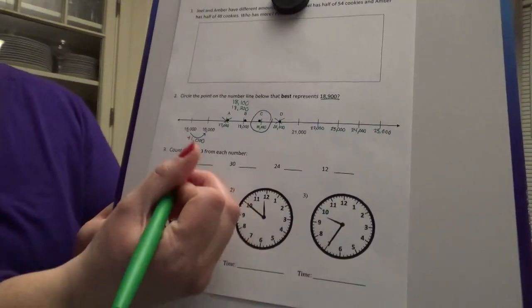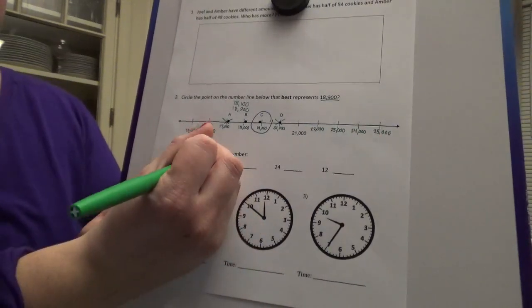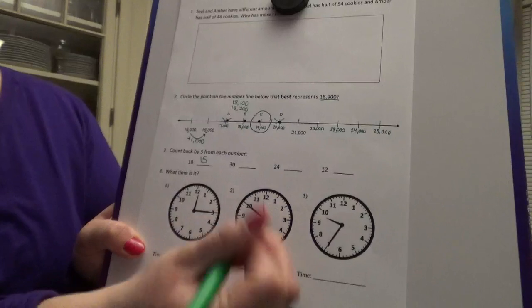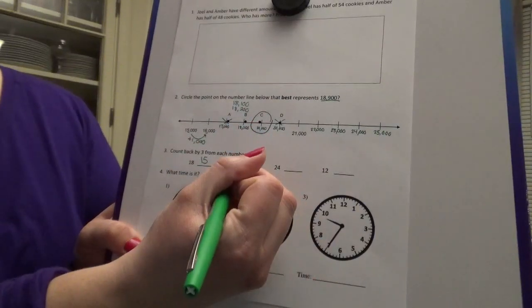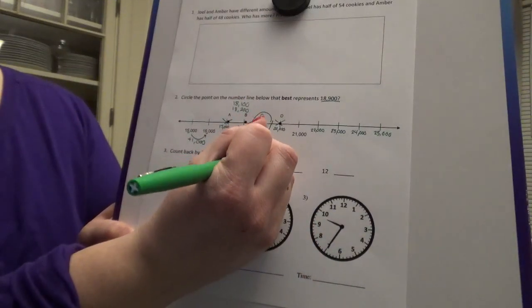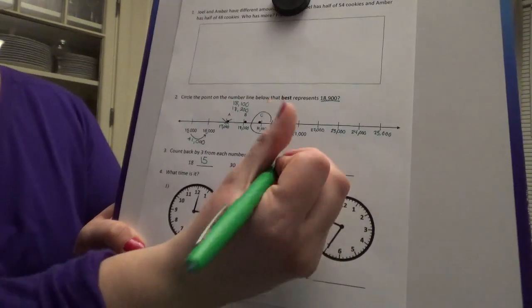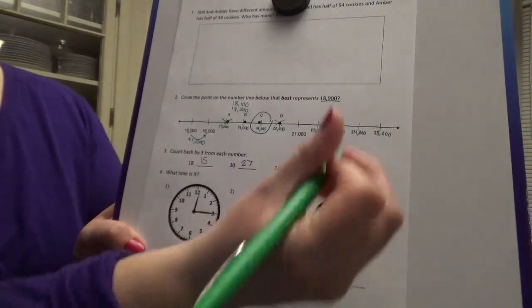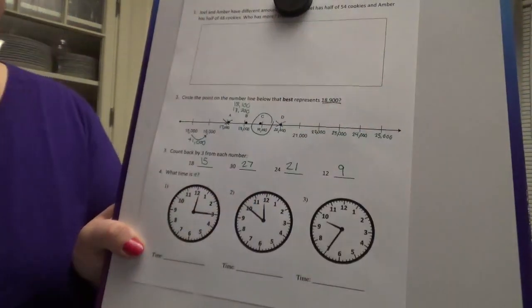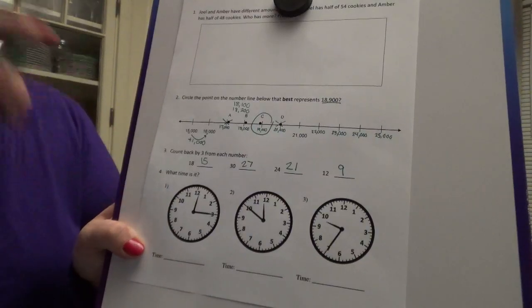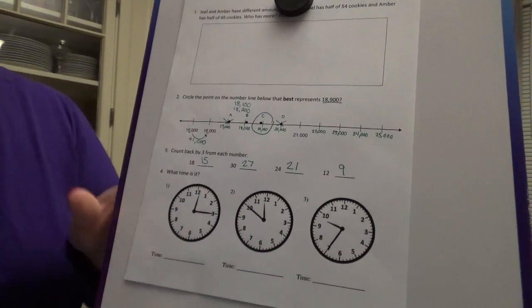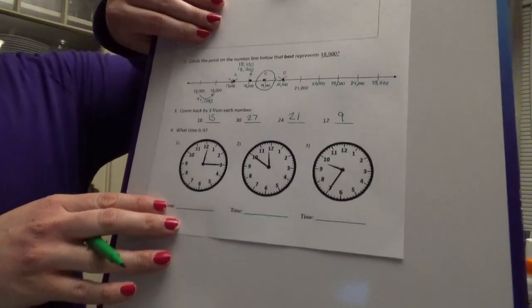Okay, so 3 less than 18 is 15. 3 less than 30, that's kind of tricky because it has a 0 there, but that's 27. 3 less than 24, 21. And 3 less than 12, 9. Awesome. If number 2 or number 3 were tricky for you, make sure you circle them so you can go over them with your teacher.